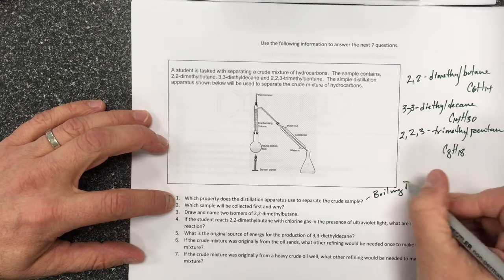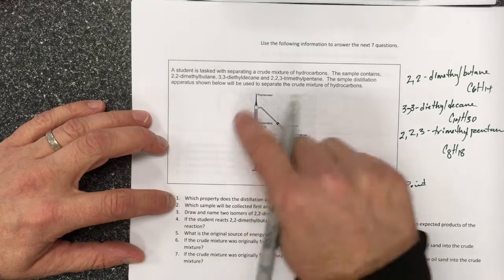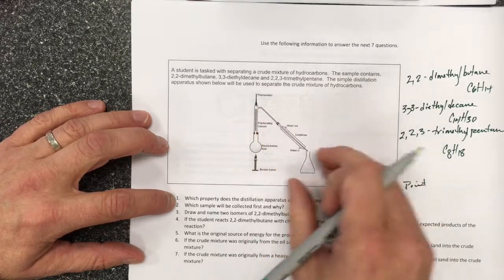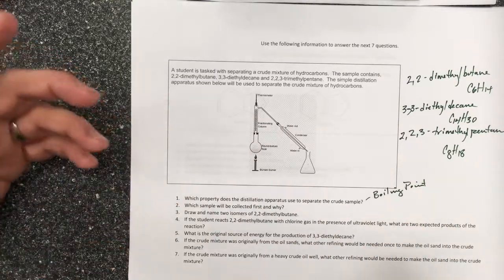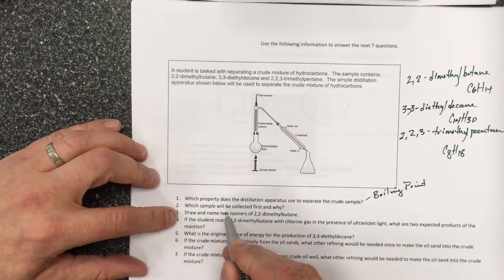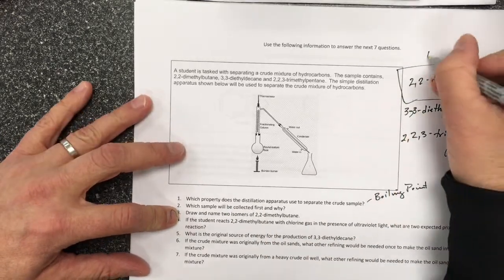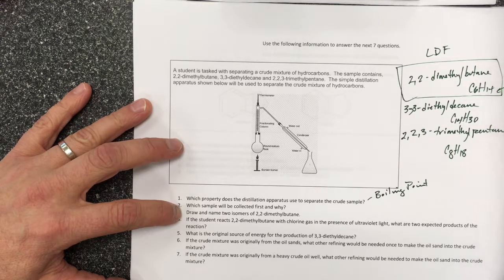And so whichever chemical has the lowest boiling point will boil first, and then they'll condense it and remove it. And then they'll get the next sample to condense, and they'll put a different flask, and they'll collect it. And then the third flask will contain the third chemical. So the chemical that will be collected first is the smallest chemical. And so this has the lowest London dispersion force. This is a good predictable comparison because these are all branched alkanes, and this is by far the smallest alkane. It will have the lowest boiling point. It will be collected first.